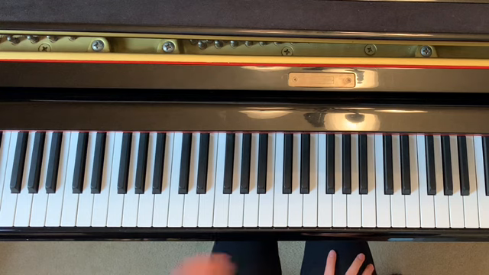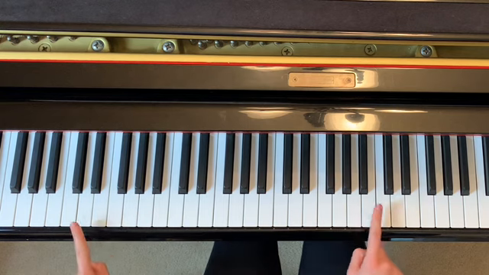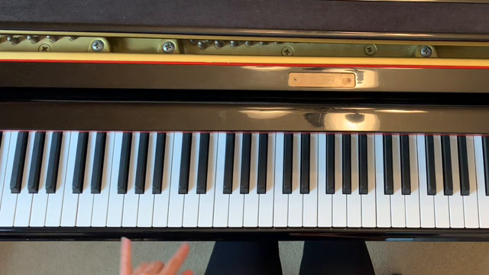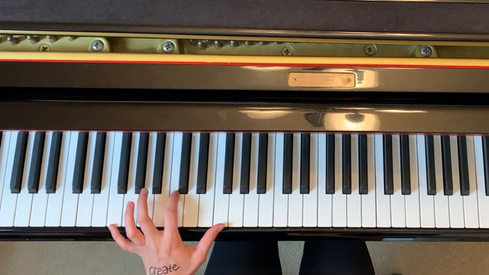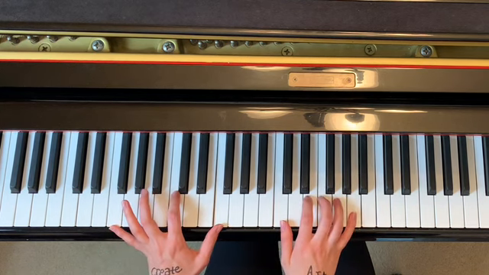So a good little rule here is no key should be playing by itself. So in other words, I'm playing every key in the left hand exact same time as every key in the right hand.